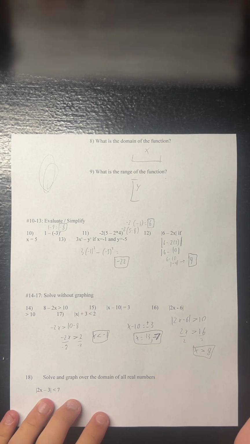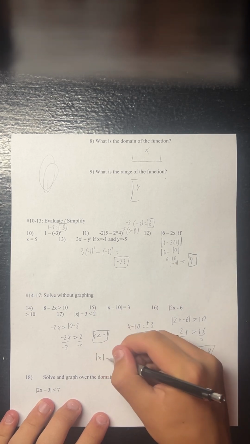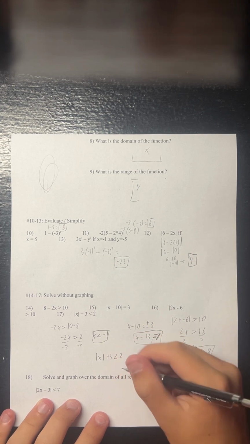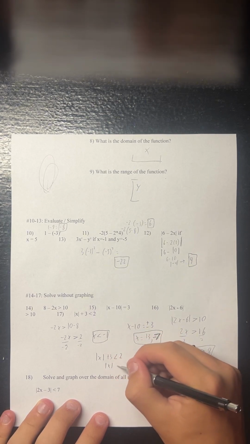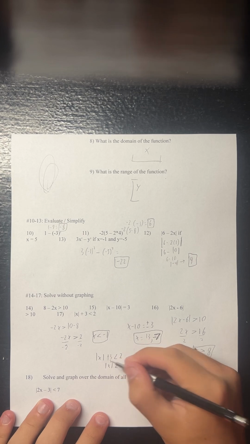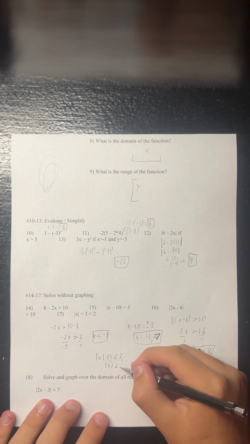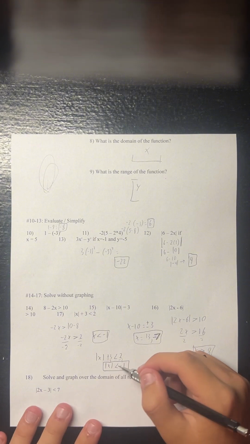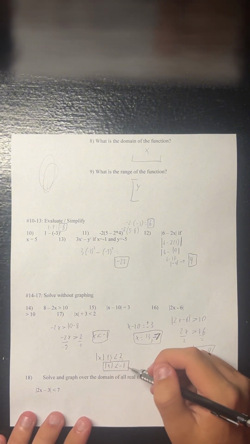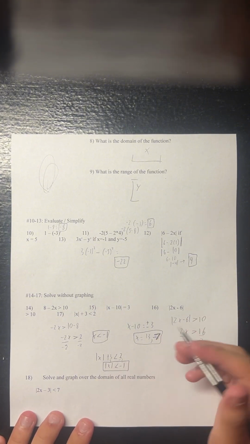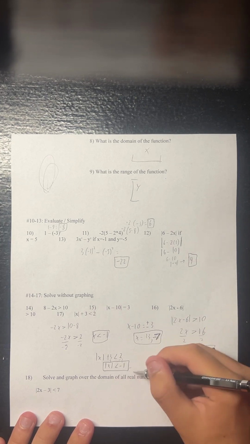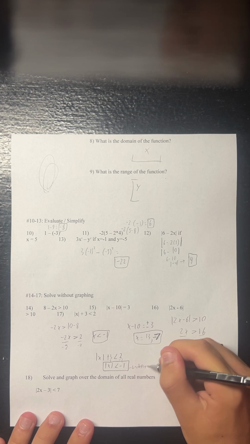And then 17, the absolute value of x plus 3 is less than 2 minus 3. Minus 3 is negative 1. Now, is this possible? Can the absolute value of x be less than negative 1? Well, no, because absolute value gives all positive values. So this is undefined. It is not real.